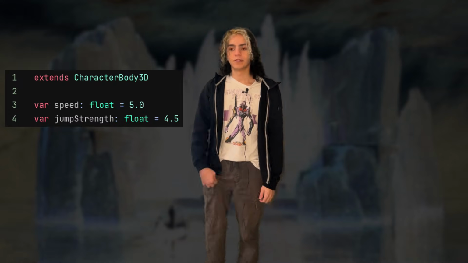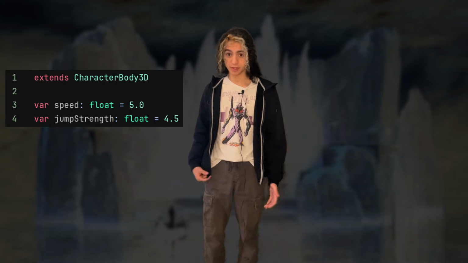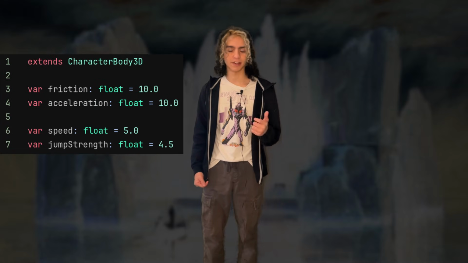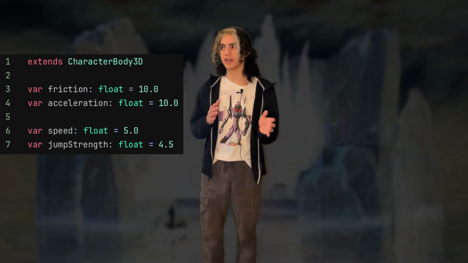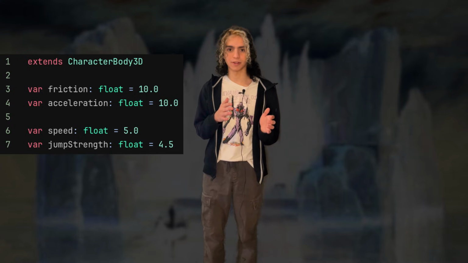If we want to make a bit more of a complicated and fluid feeling character controller, we'll have to do a little bit more programming and a little bit more physics equations. The main thing that a simple character controller like this is missing is friction, like I said before, and acceleration. This is basically just how long it takes for the character to stop and how long it takes for them to get up to full speed.